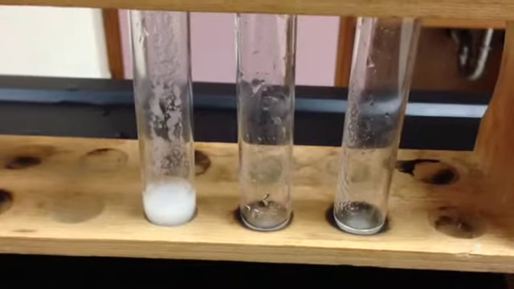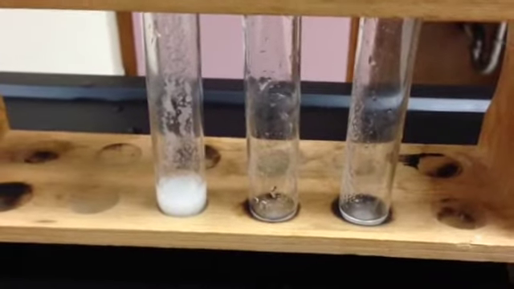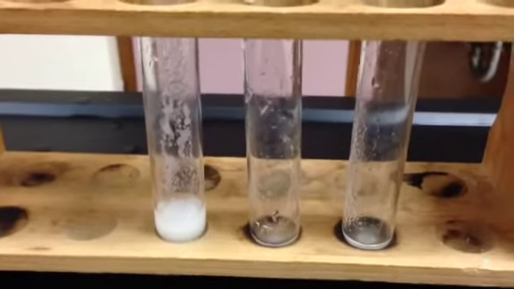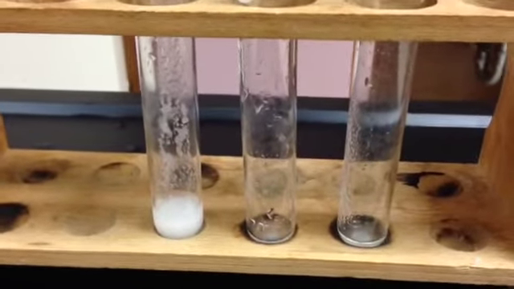When I cleaned the test tubes out, this was what was left. The one on the left, which we knew would not dissolve all the way, still has salt remaining on the bottom, unlike the last 2.